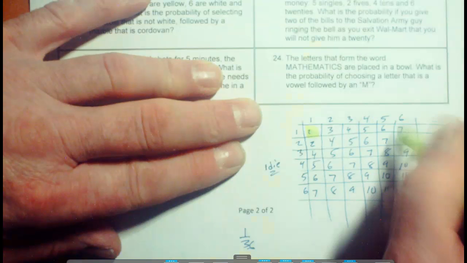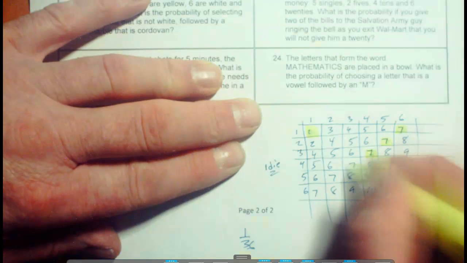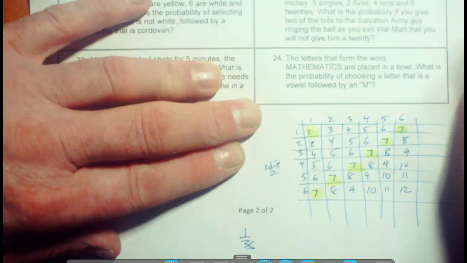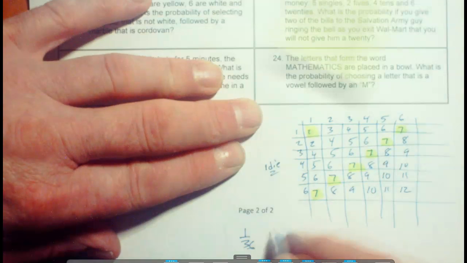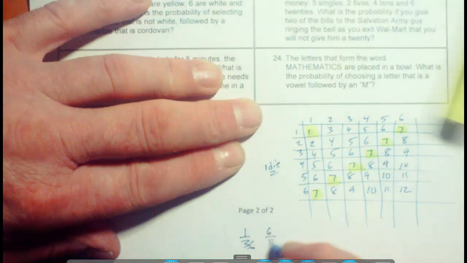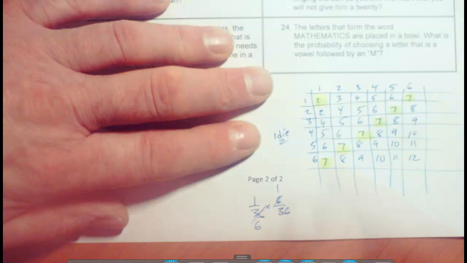Okay, but you'll notice a lot of 7s. So then rolling a 7, you've got 1, 2, 3, 4, 5, 6 7s. So really you have a 6 in 36 chance of getting a 7. Well, you have to multiply these together. We can cross reduce. Divide by 6 here, you have 6. Divide by 6 here, you've got 1. And then you can multiply these.